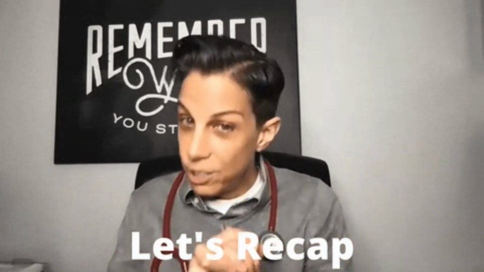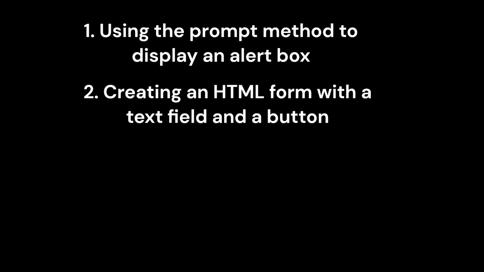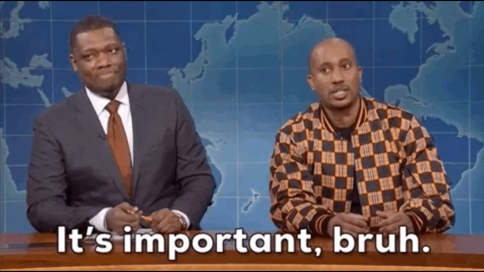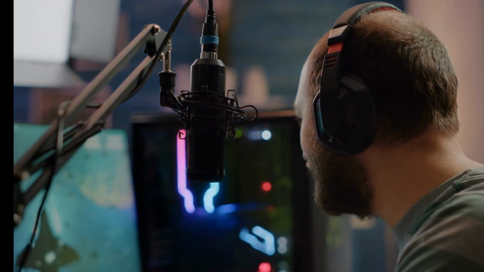To recap, in this tutorial, we've covered two ways to accept user input in JavaScript. 1. Using the prompt method to display an alert box and store the input in a variable. 2. Creating an HTML form with a text field and a button and accessing the input through the DOM. Getting user input is a fundamental skill in web development, and understanding these techniques will help you create more dynamic and interactive applications.